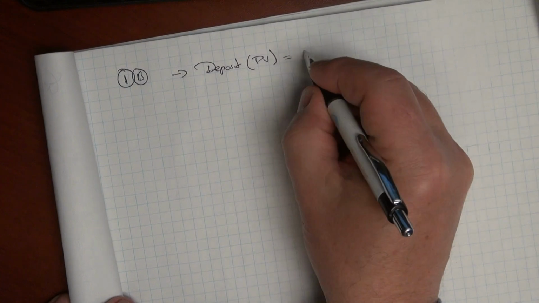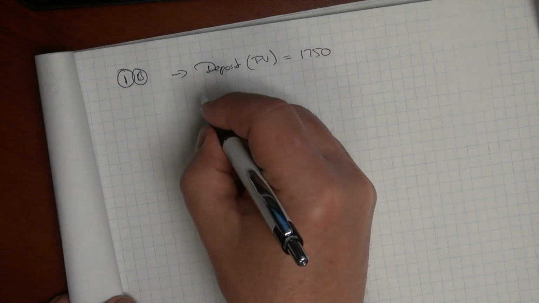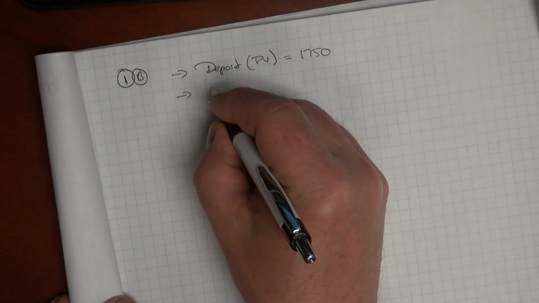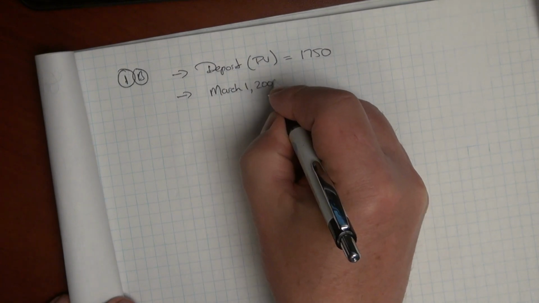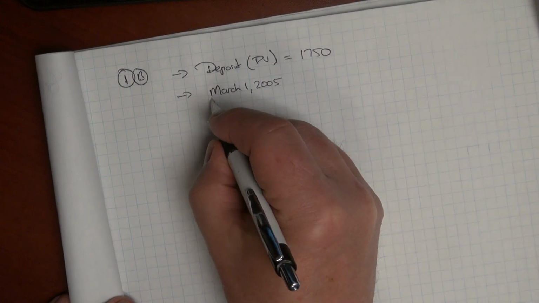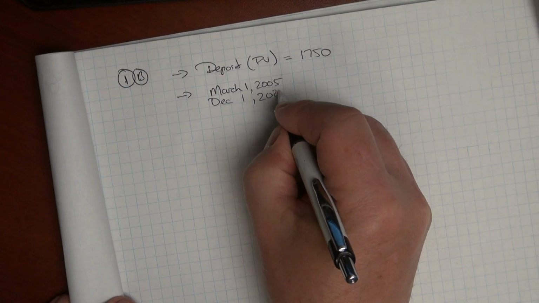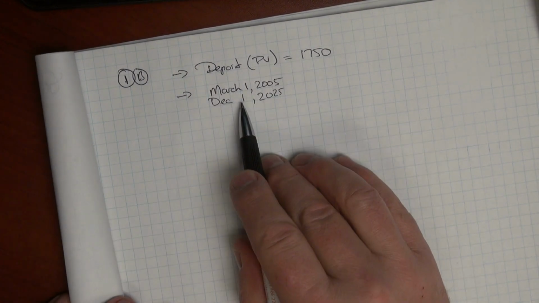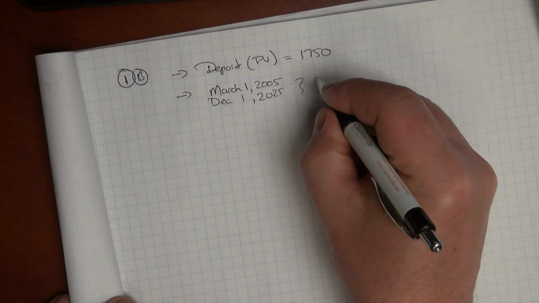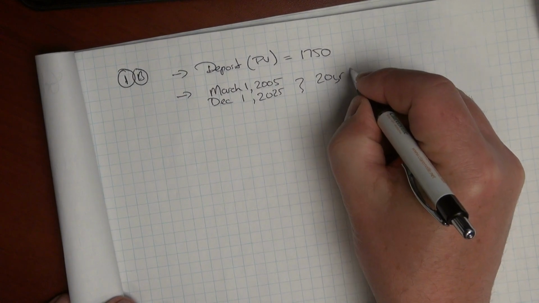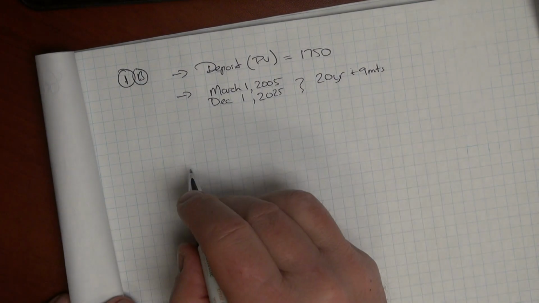So the present value is $1,750. The time is from March 1st, 2005 to December 1st, 2025. Let's figure this out now. So this is 20 years and 9 months. 20 years plus 9 months. Okay? I'll come back to that in a second.